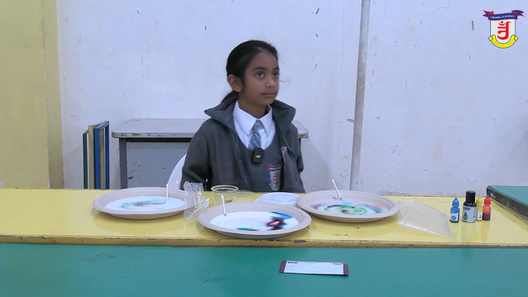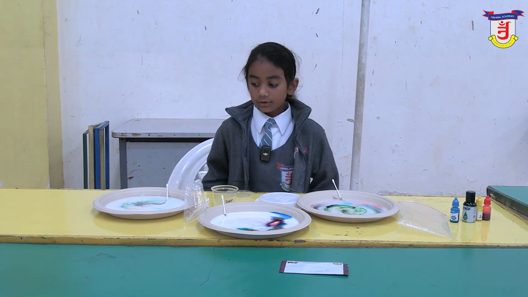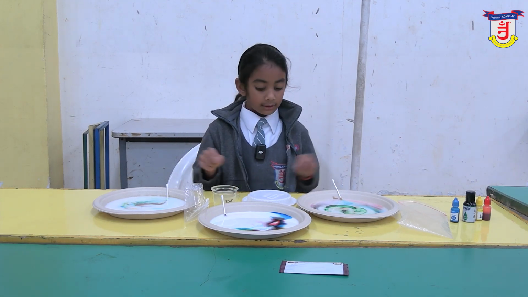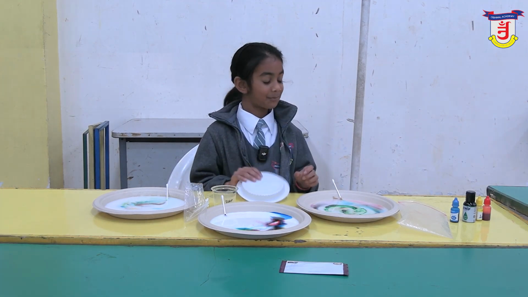So there are different consistencies of fat in each of the milks. Now I have a white solid here.